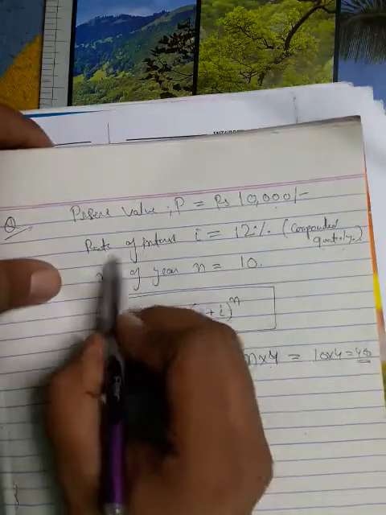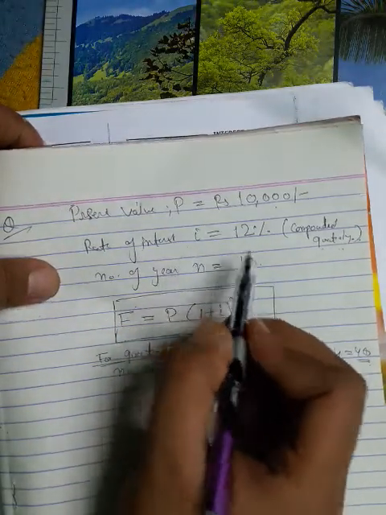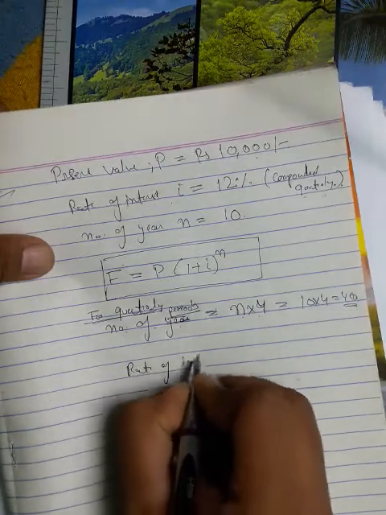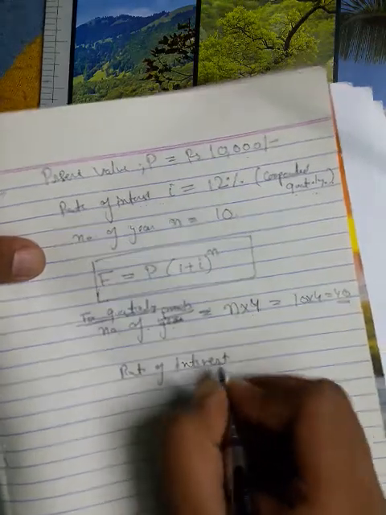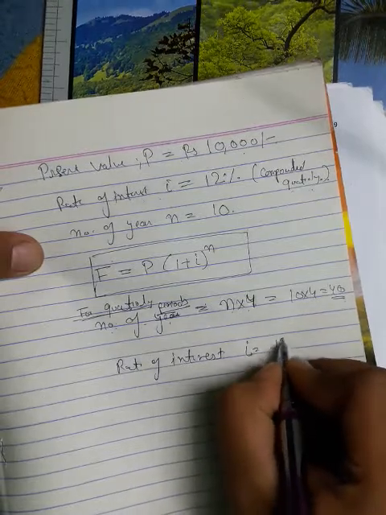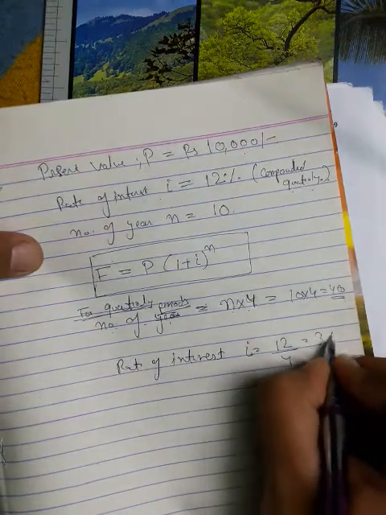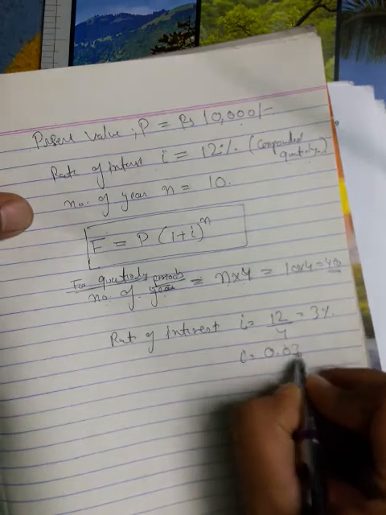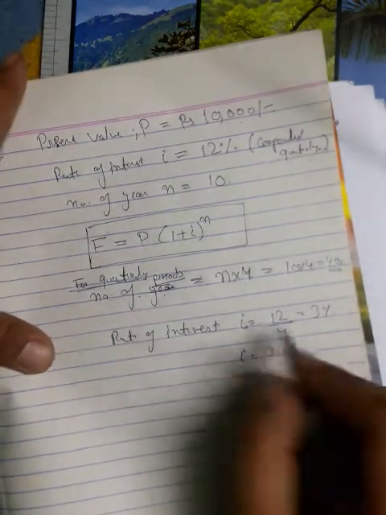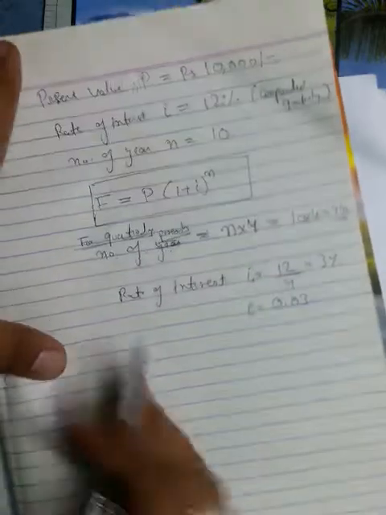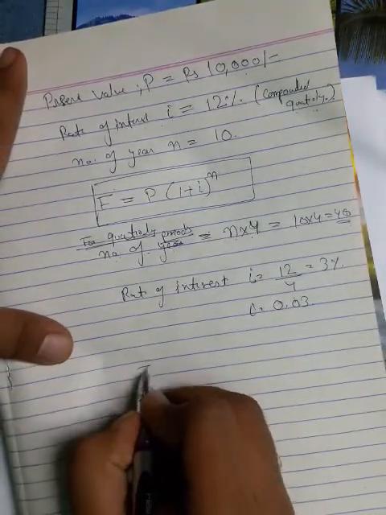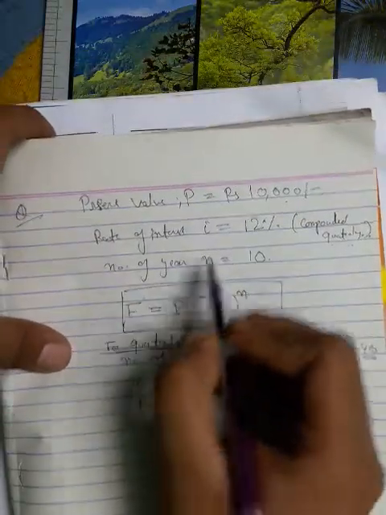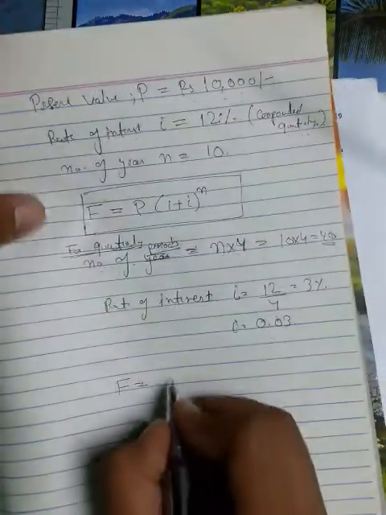Now what will the rate of interest be quarterly? i will be 12 divided by 4, that is 3%, which can be written as 0.03. Now put these values in the formula, so you can easily get the future amount. So F is equal to, what is the present value? Present value is your 10,000.